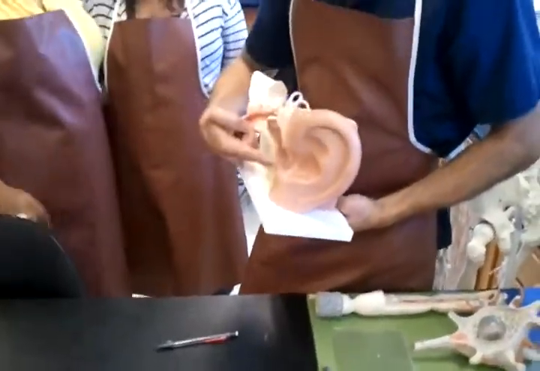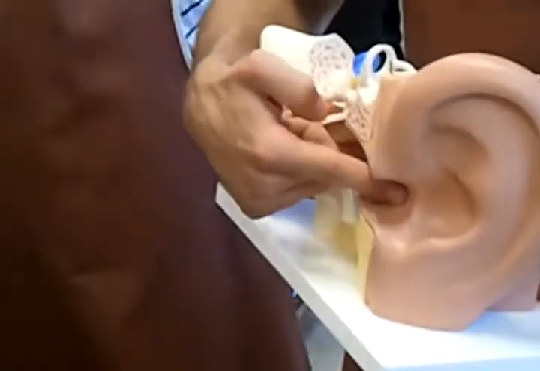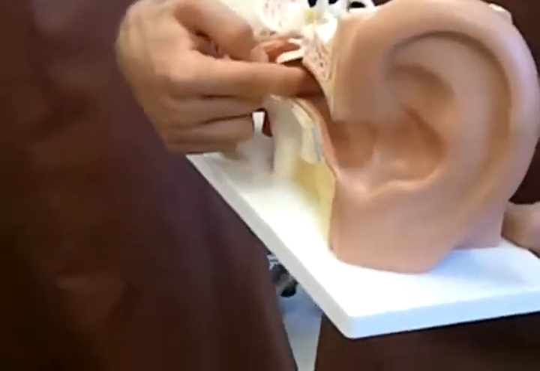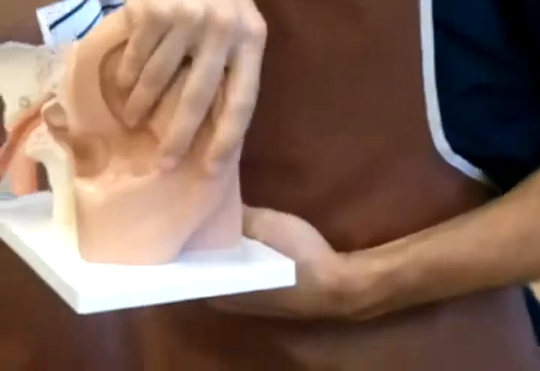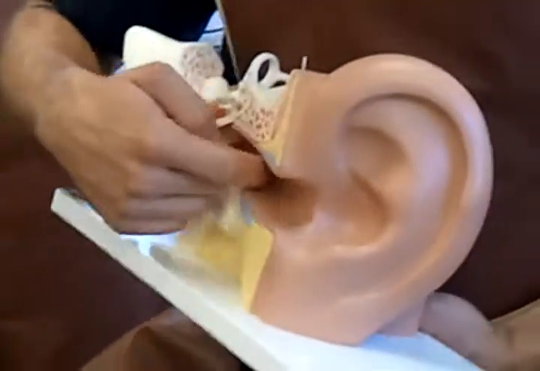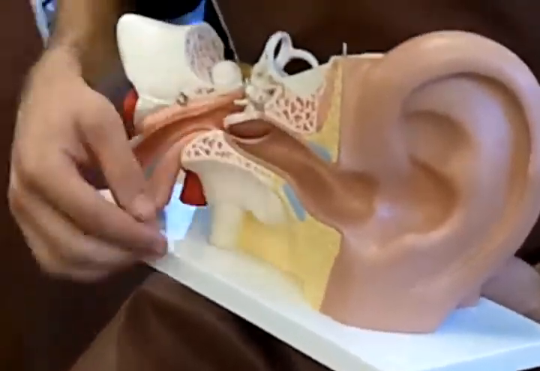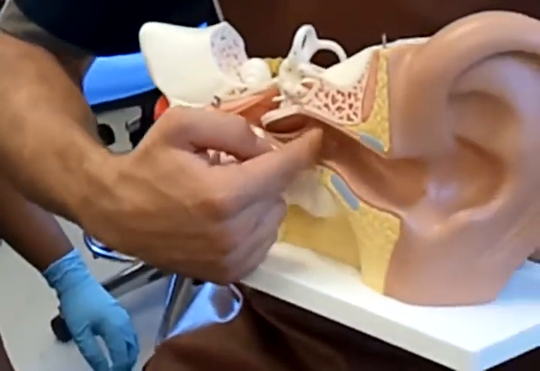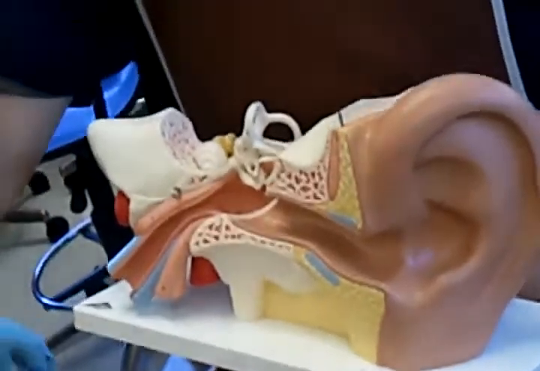What is this called here? External ear. It's the canal. This is the external ear. What is this called? The pinna or the auricle. This is the auricle. This is called the external canal. And when we get inside here, the first thing we see is that the sound waves coming through our ear then interact with this little guy right here. What is this? This first thing.